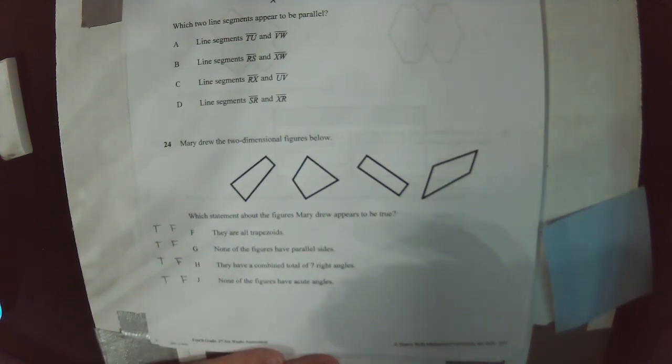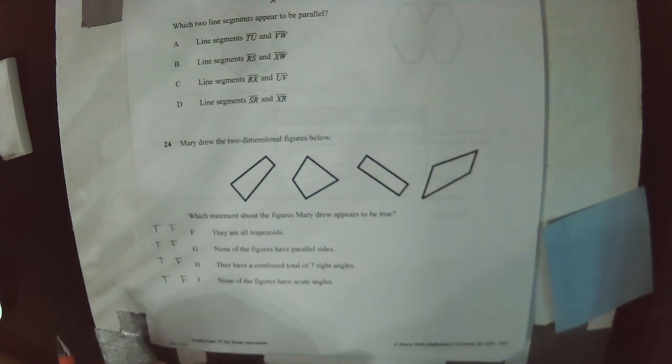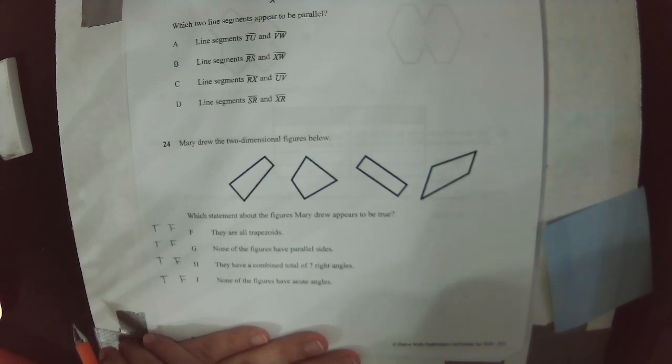So there will always be one answer choice that's true or one answer choice that's false. Whichever one is different from all the others, that's the one you pick. So let's take a look at these figures and see which ones are true.